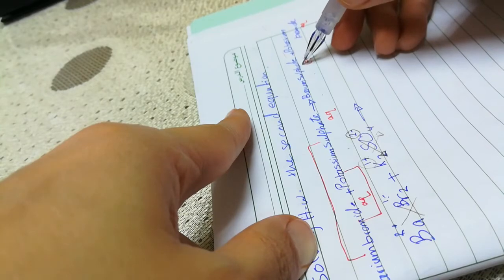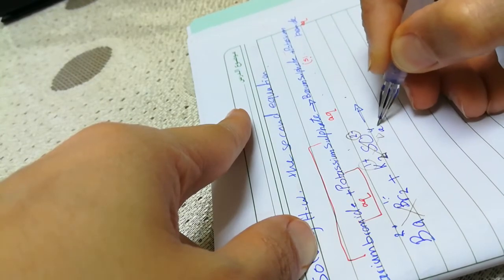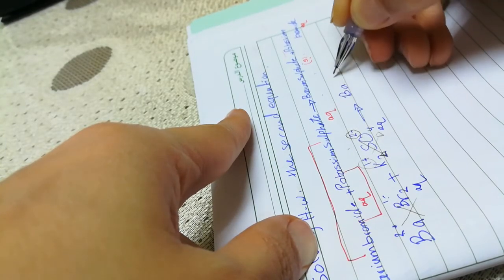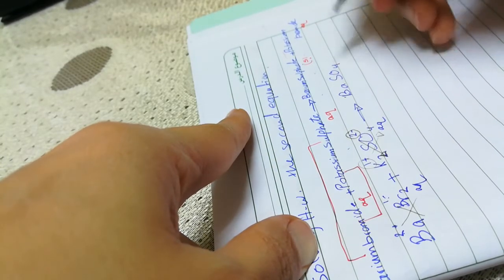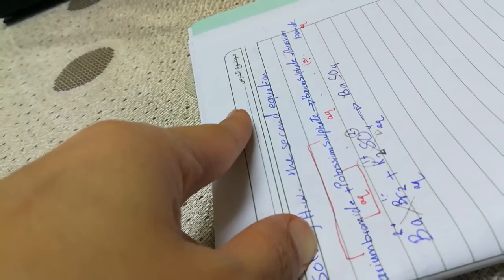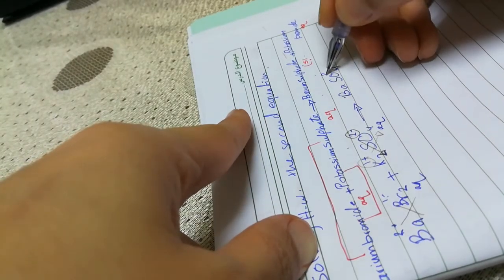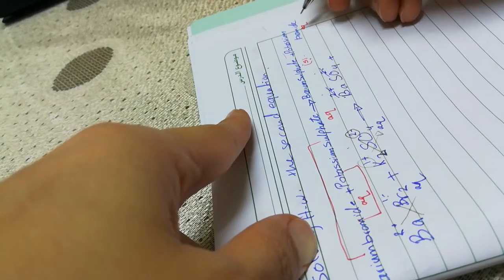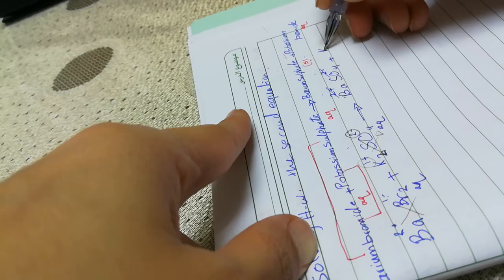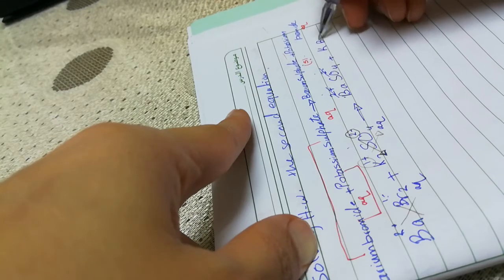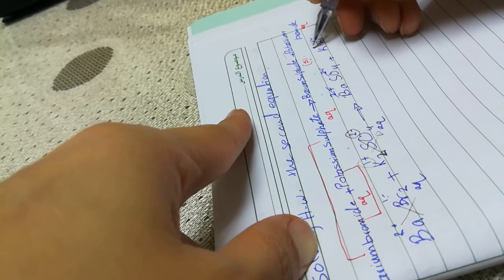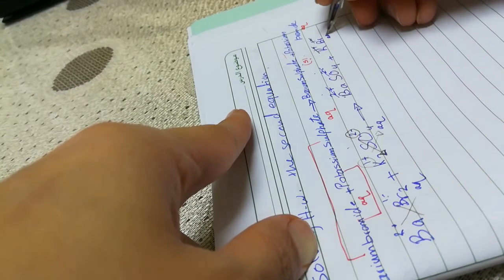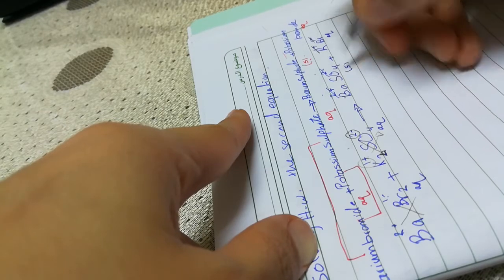Barium sulfate, and of course this is AQ and this is AQ. Barium sulfate: Ba, sulfate SO4, -2, +2, so they are cancelling each other. Potassium bromide: potassium is K, bromide is Br, -1, +1, so they are cancelling each other. And this is AQ, and this is solid.